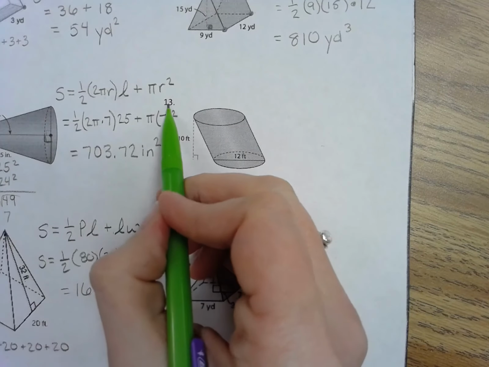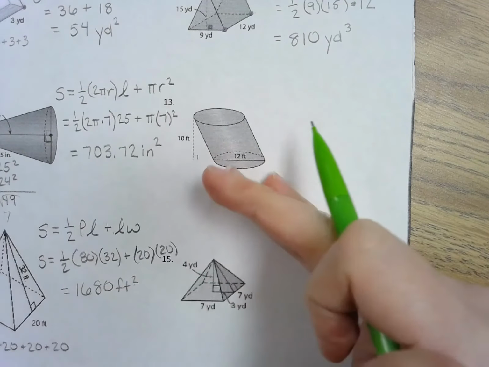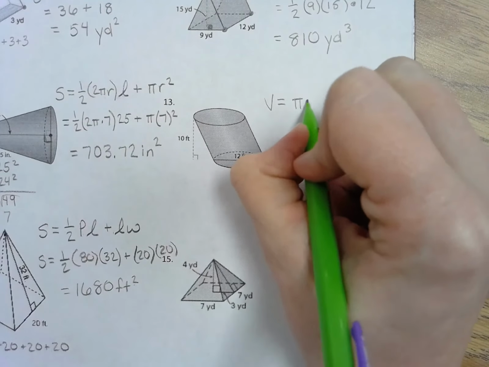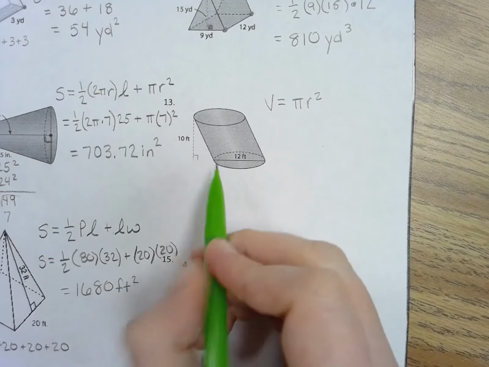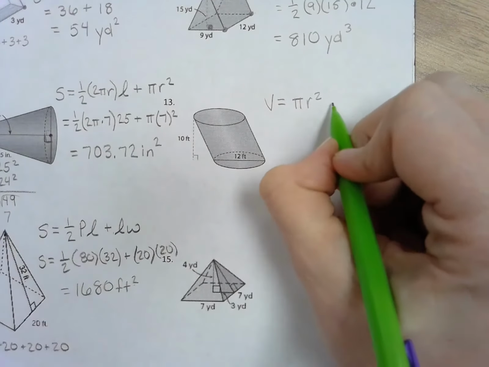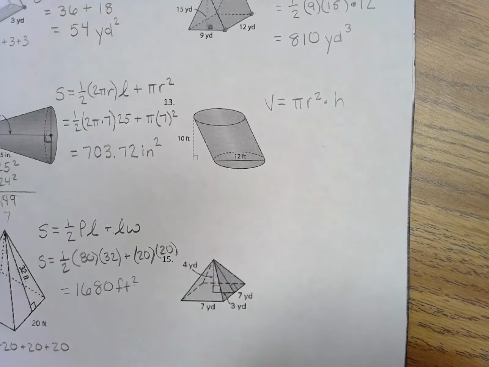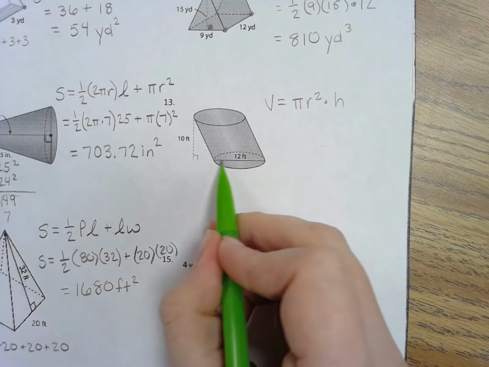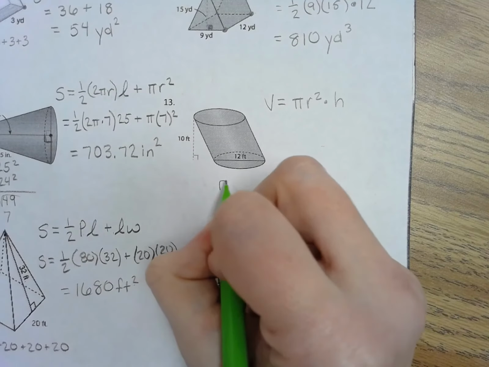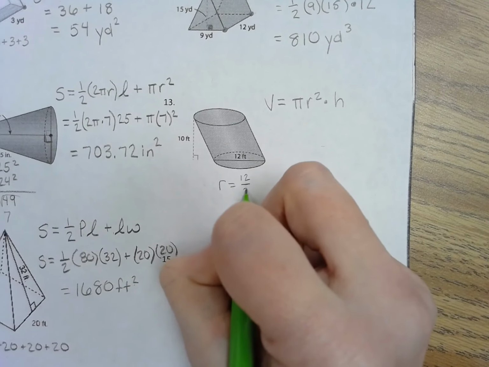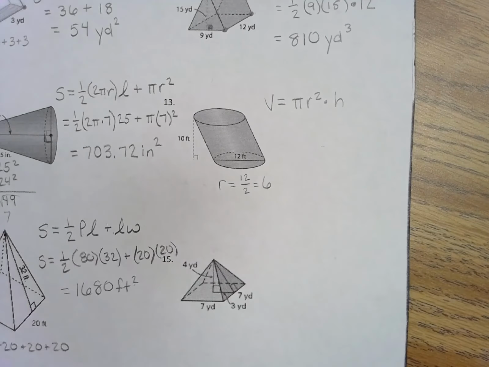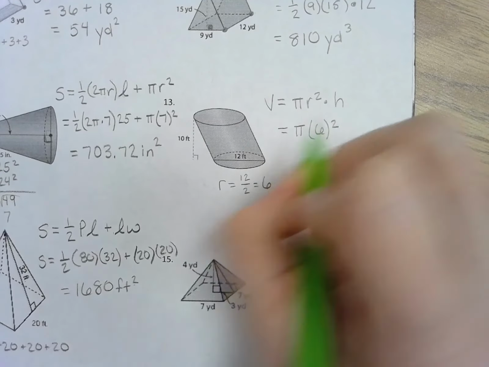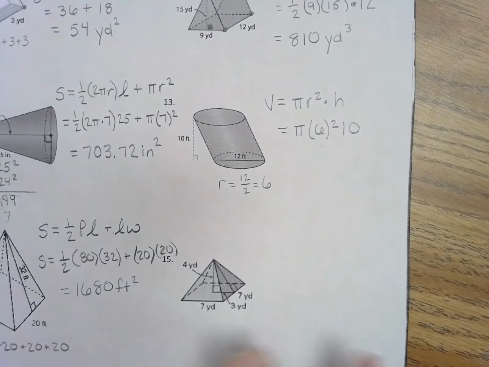Looking at our next problem, number 13, we have a cylinder. Even though it's leaned over, we still will follow the volume of a cylinder. So volume, we do pi r squared, because that's the base area, the area formula of a circle. It's pi r squared times our height to make it that 3-dimension. Notice here we need our radius, and the picture gives us a value that's our diameter. So to find our radius, we need to take that 12 and divide it by 2. So we have a radius that would be 6. Plug that into your formula, so 6 squared, and then multiply it with your height, so the 10.